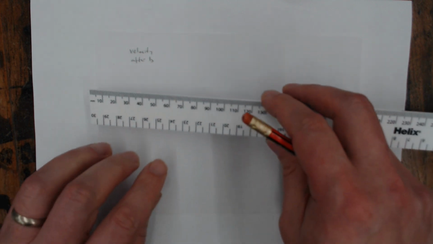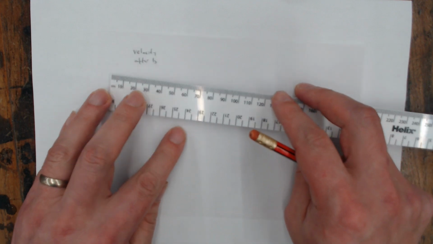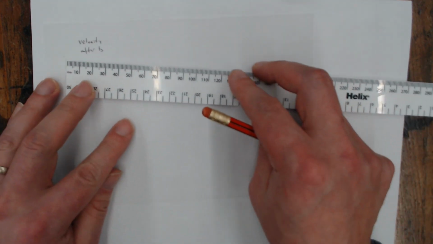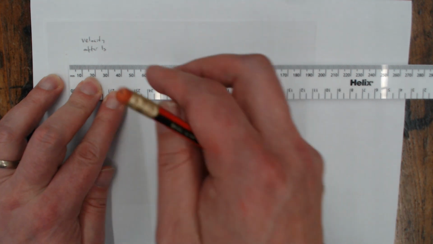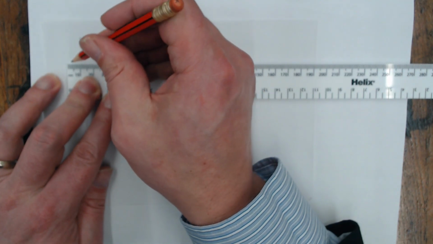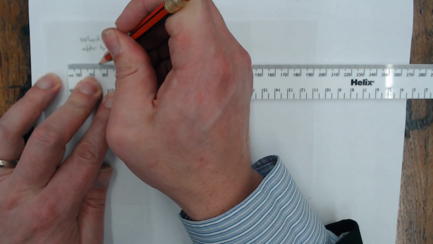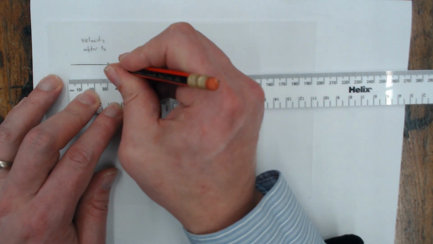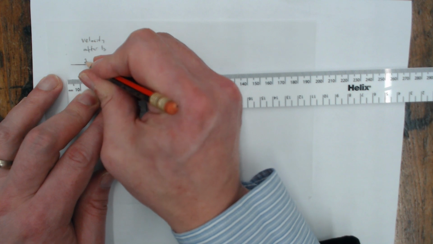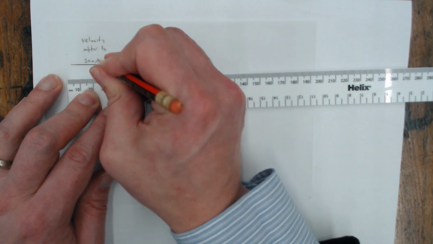How do we draw the vector diagram? We draw them tip to tail. So after 1 second, the horizontal velocity was 30 meters per second, wasn't it? Yes. Let's label the vector.